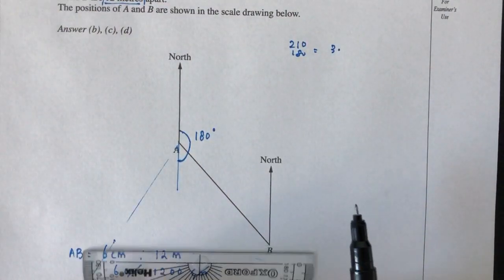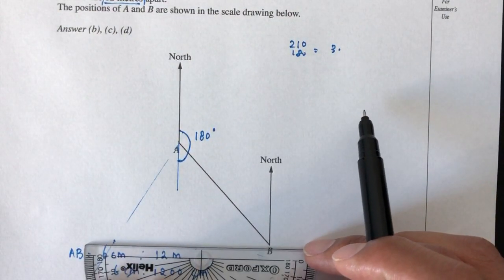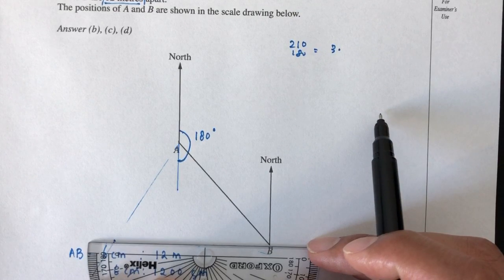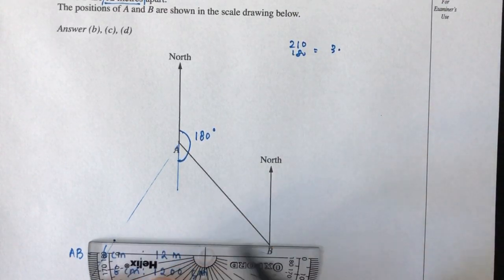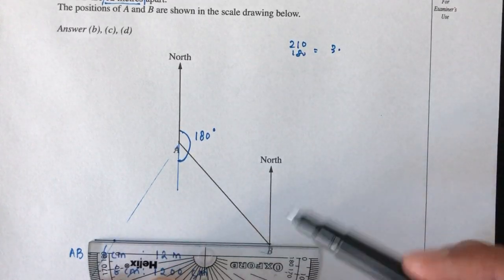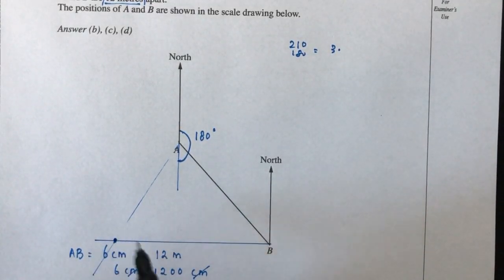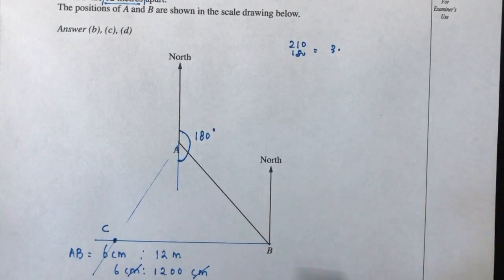And then it is due west, so we have to draw a horizontal line from B. You will be at the point of intersection between this and this line. So it will be about here. As you can see, this will be your point of intersection, and this is your point C.